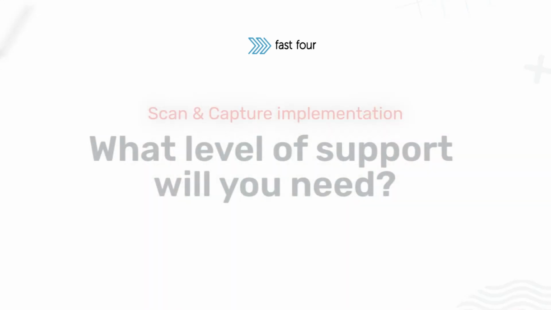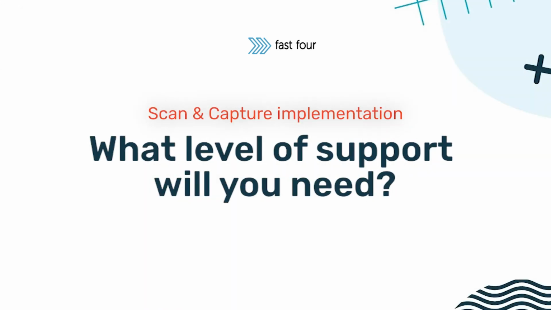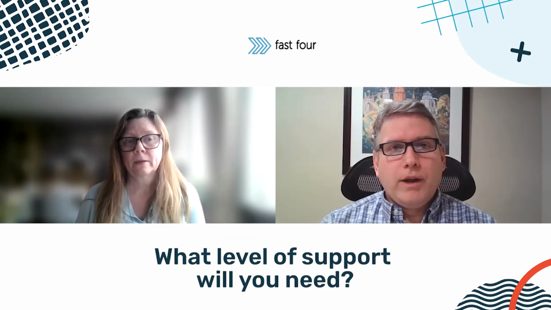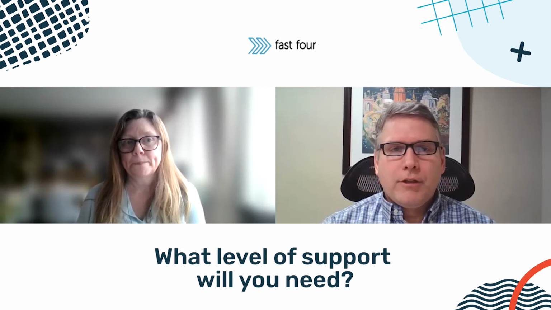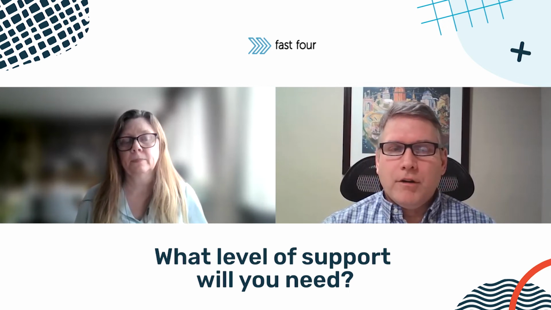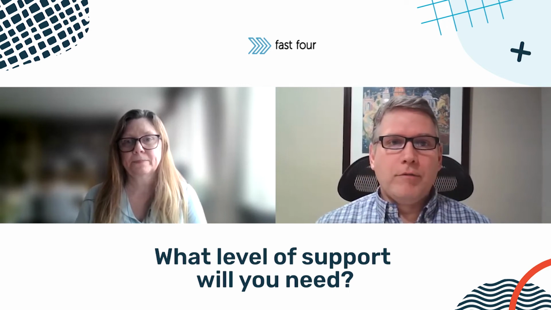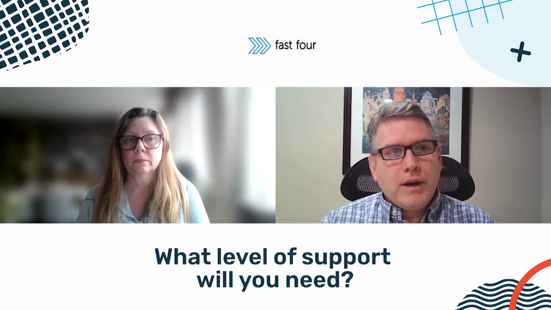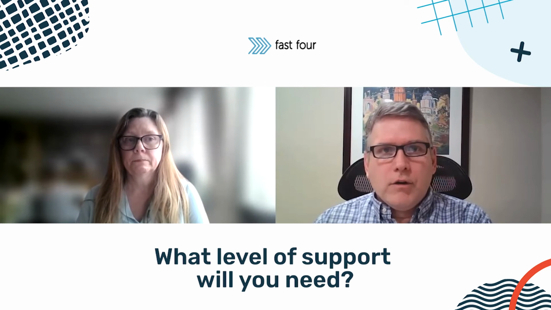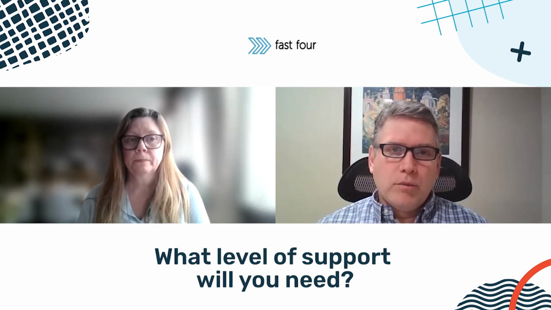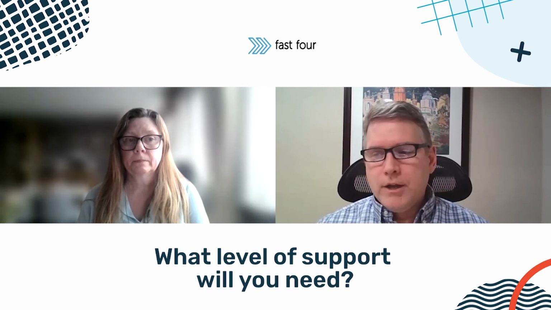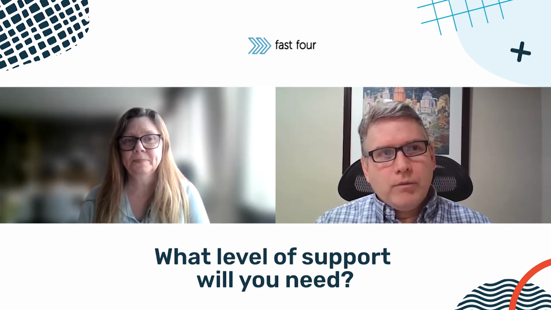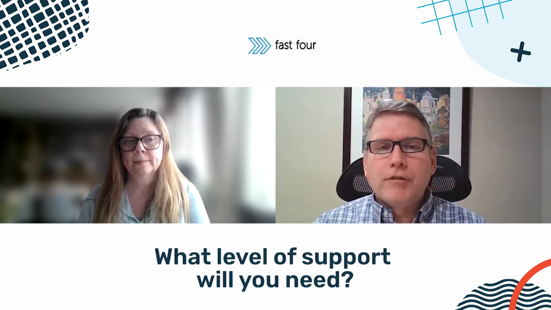Good. One of the other things, and I think our final point here, is really, as we look at this, what is the level of support that you're going to need? We do have a great implementation model, but customers vary. Like I said before, if you've got a really small team of maybe one person, you may need a little more support, not only during the implementation, but during go-live, and then post go-live. What does that support look like? Maybe talk about what a typical customer experience is here at Fast4.